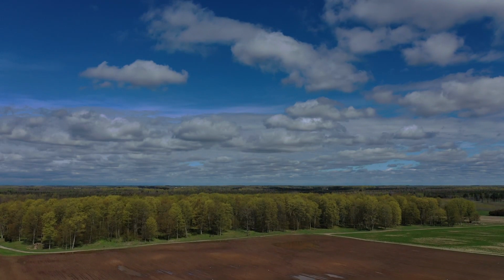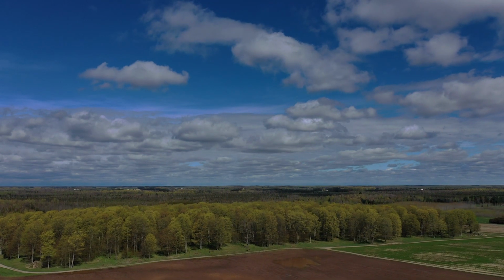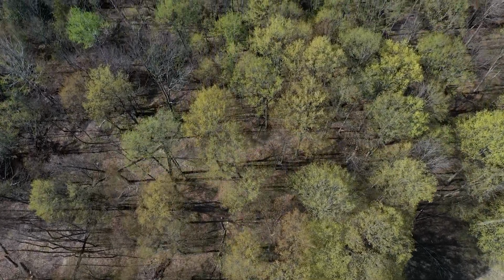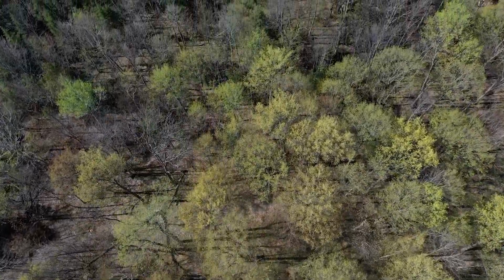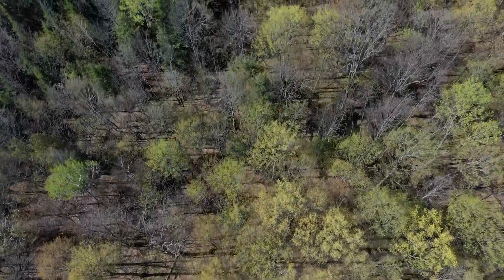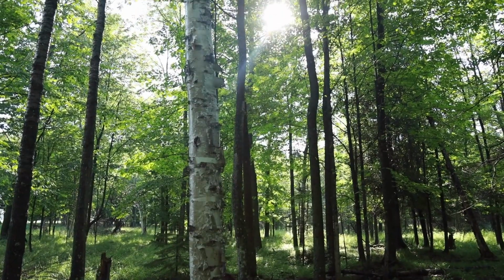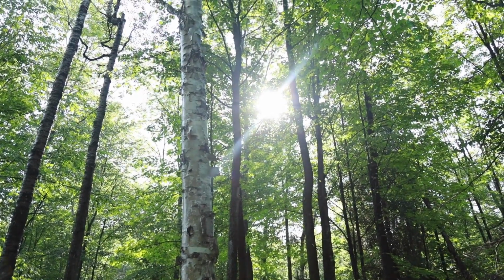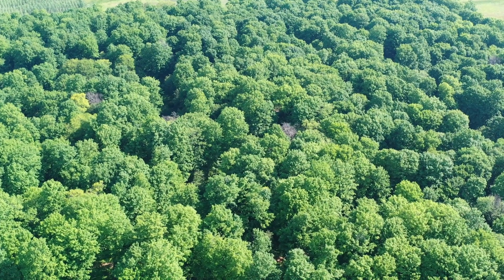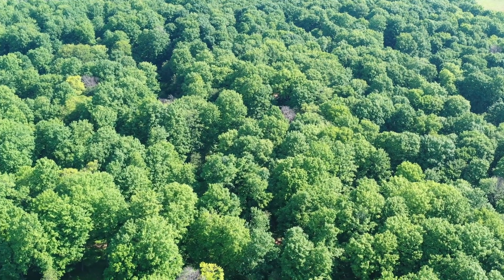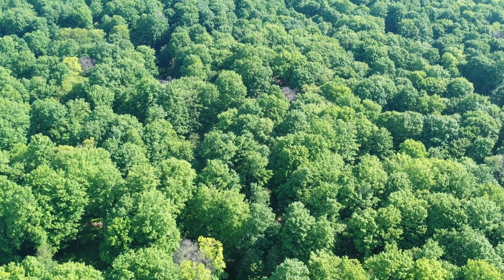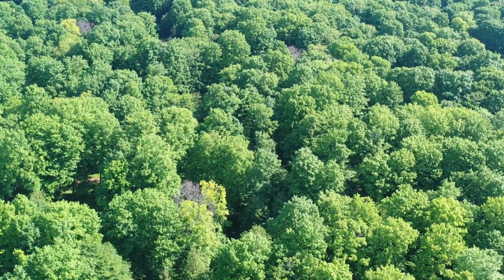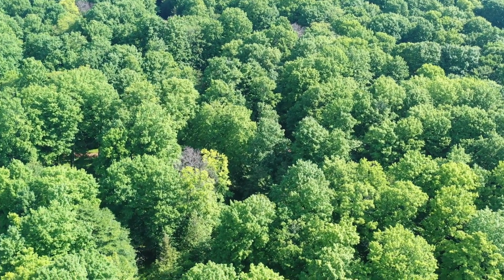You can also look at crowns and categorize them as either upper or lower canopy. The upper crown class trees have full access to sunlight. The lower crown class trees have little or no access to sunlight. The upper crown class trees have significantly greater growth than the lower crown class trees. My research sugar maple trees that are in the upper crown class average about 0.7 gallons of syrup per year. My lower crown class research trees average about 0.44 gallons of syrup per year.